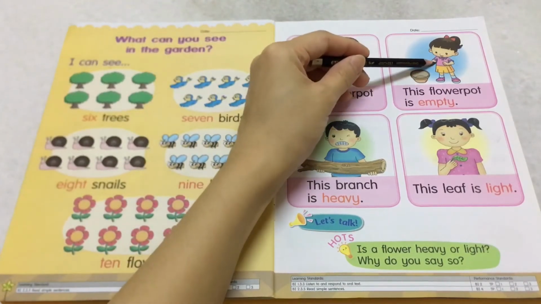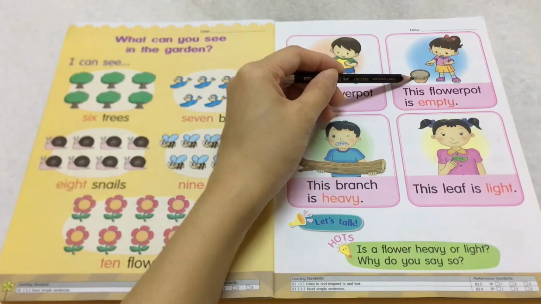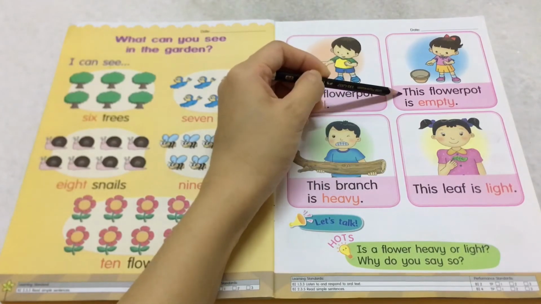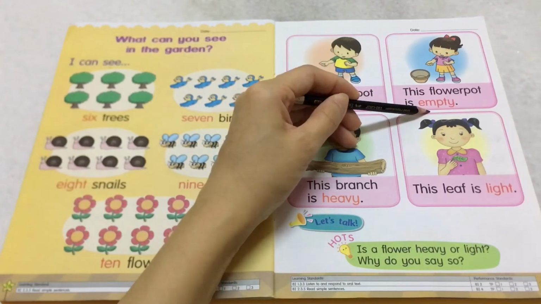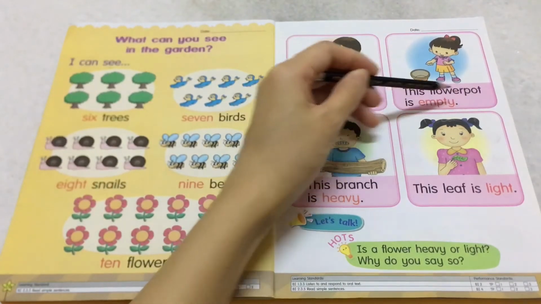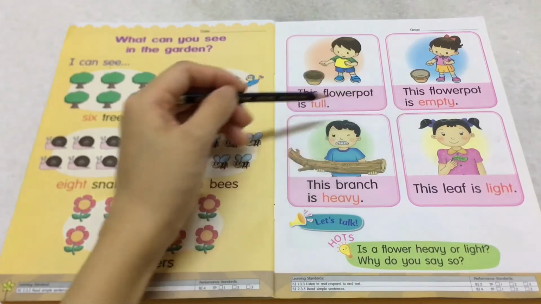Next one, we look at the girl. She is pointing at the flower pot. And this time the flower pot is full or empty? The answer is empty. So you need to say this. This flower pot is empty.